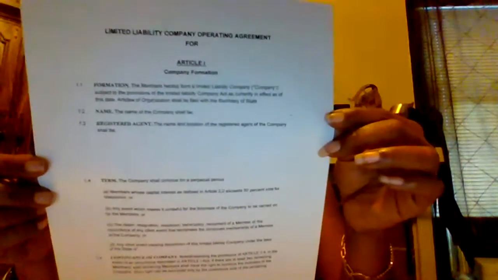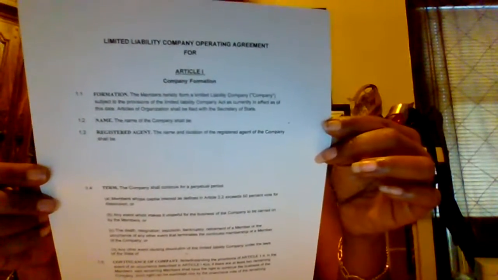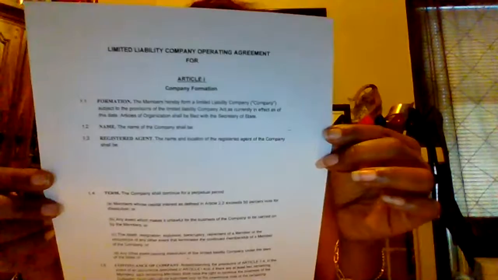But this is the first page of a basic operating agreement for your corporate records for a limited liability company. Now, when you have an operating agreement, you have a couple of things that need to be included. What should you include in your operating agreement?